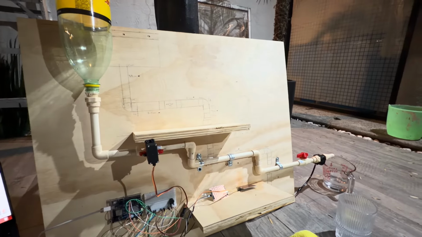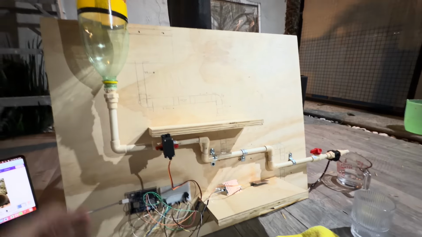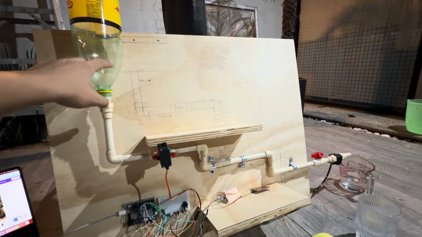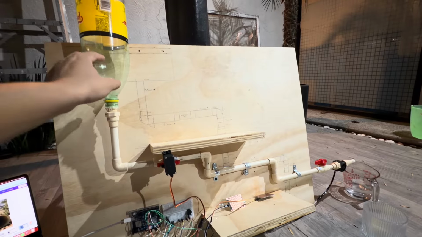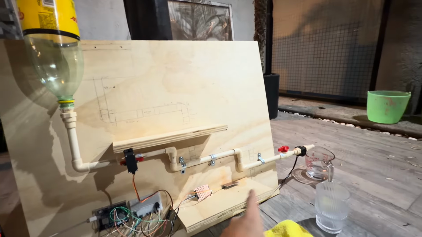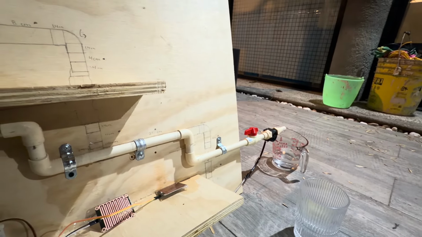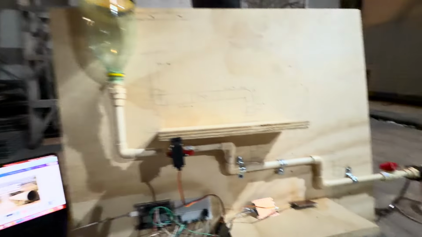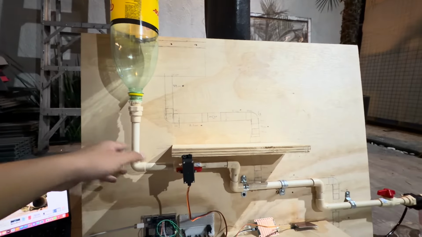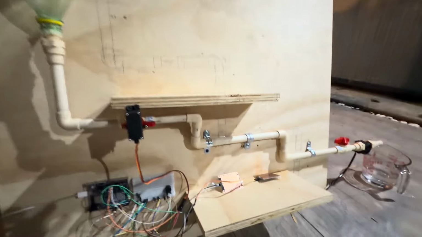But what happens if there is a leak? If we put another 100 milliliters, and there is a leak, the flow sensor is going to measure less than the 100 milliliters that we sent from the primary network.